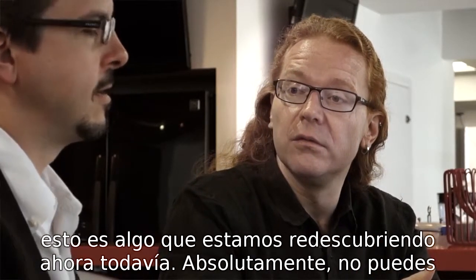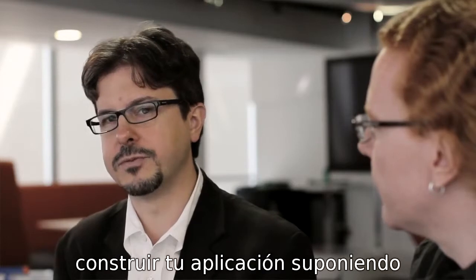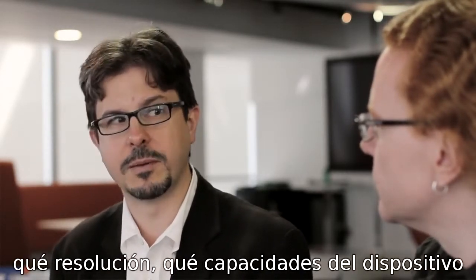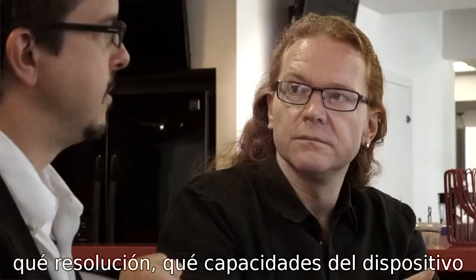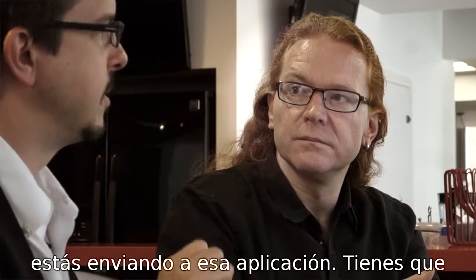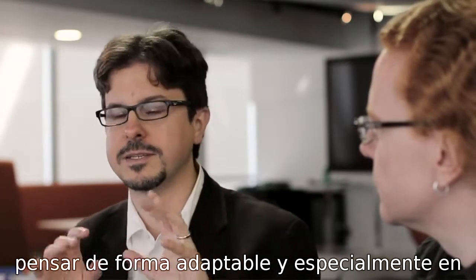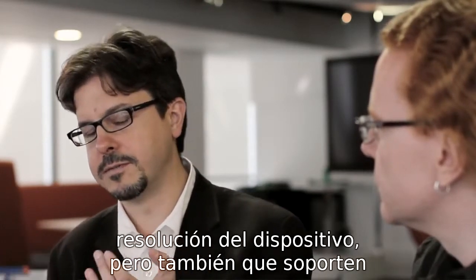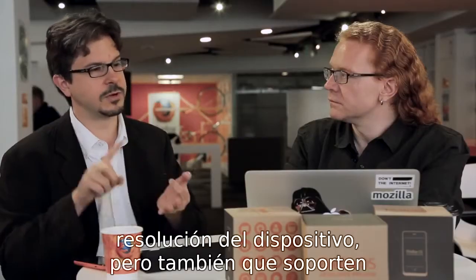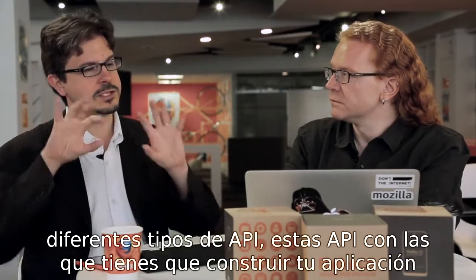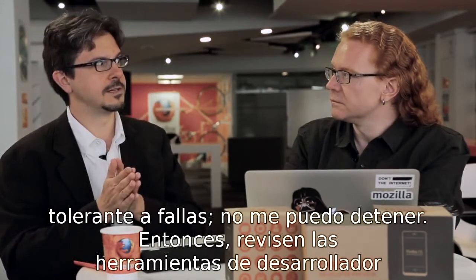Yeah. You absolutely cannot build your application with an assumption about what resolution and what capabilities the device you're sending that application to will have. You have to think responsibly, especially about device resolution, but also about event support, different kinds of APIs, and the support of those APIs. You have to build your application to be fault tolerant for that kind of stuff.